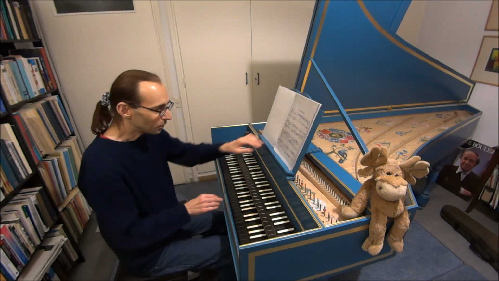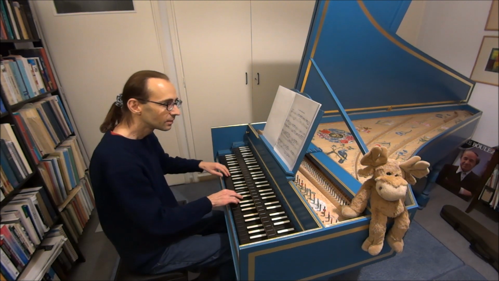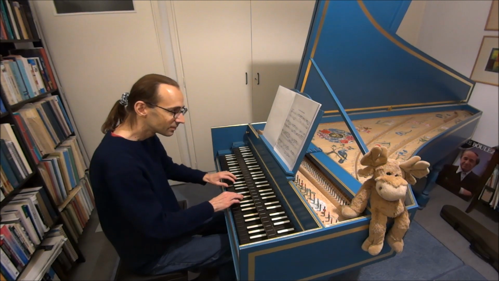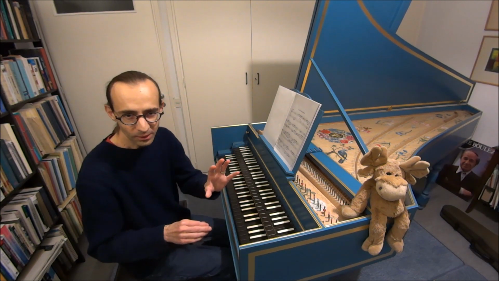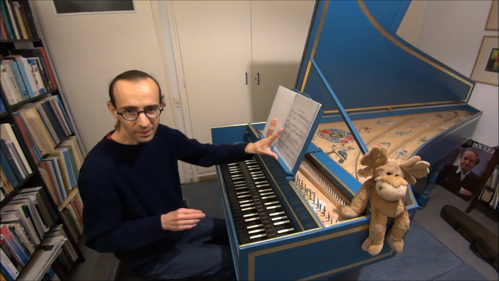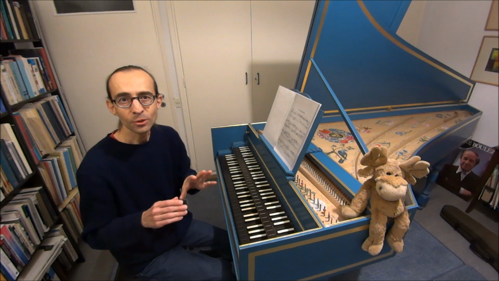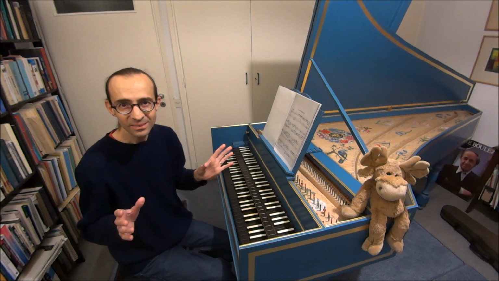So again, when we reach this chord, rest, and we go on. It's not the only example in this Allemande, but I'm just playing this one instance so you see what is happening.